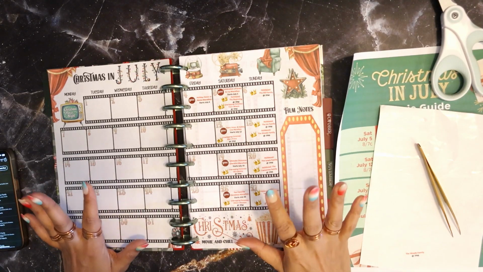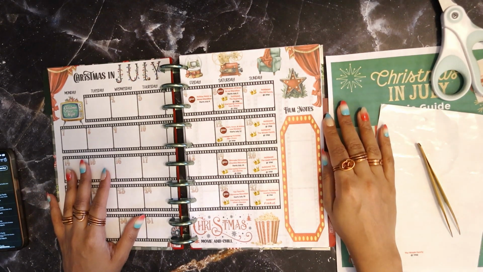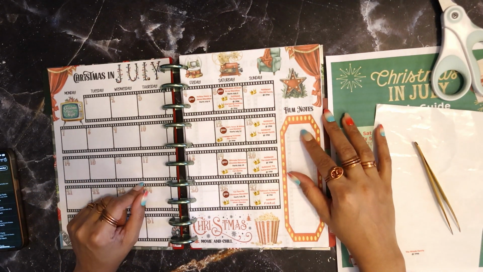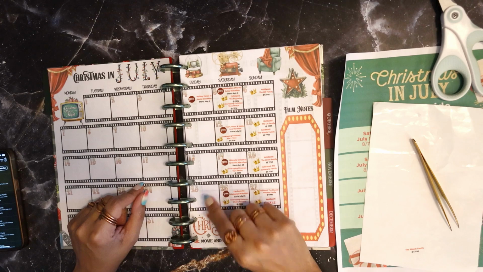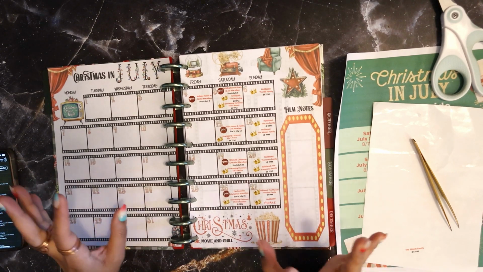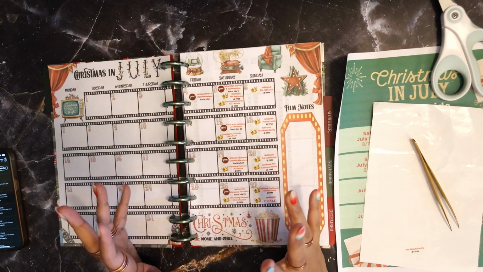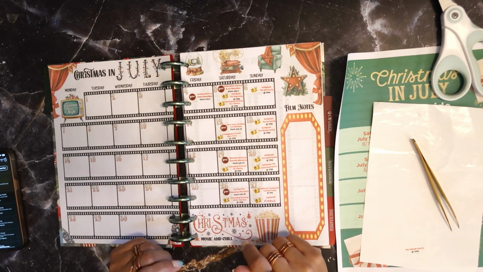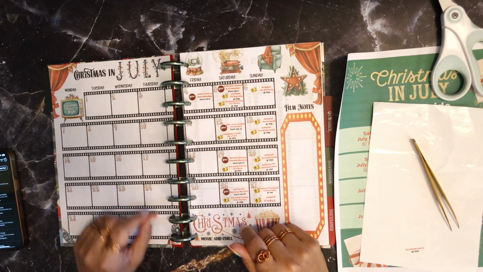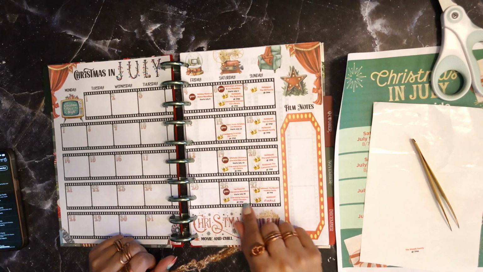All right, so that's all of my movies for the Christmas in July season for Hallmark and GAC. And, you know, if you have any other items or movies that you want to watch, for example, in my family, we watch certain movies every year. And so if you want to write that down, you can do that. But this is basically how I do mine.